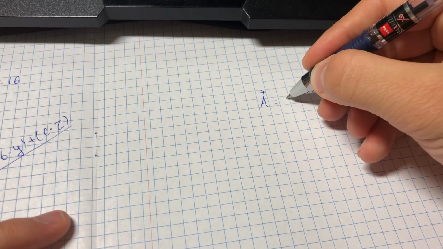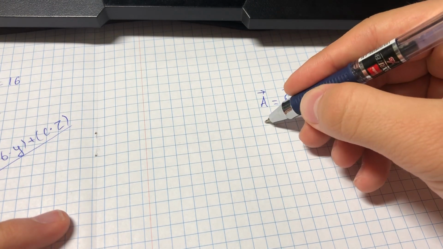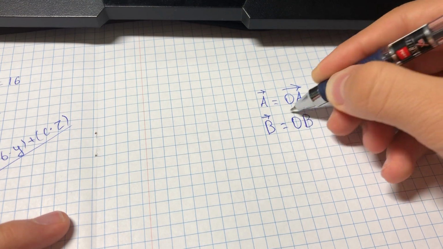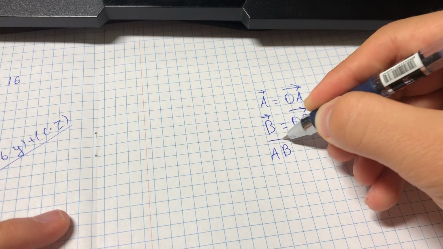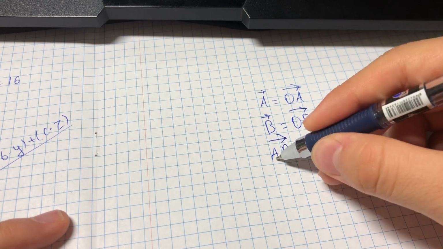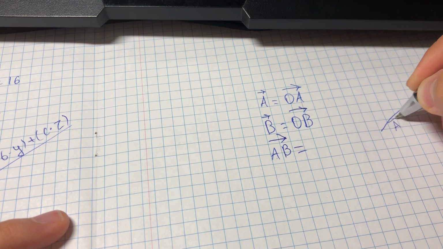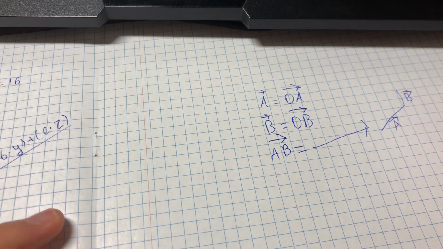It can also be written as OA, from the origin to A. The same thing with b, it's the same as OB. If you see AB, it's the vector from A to B, vector AB.